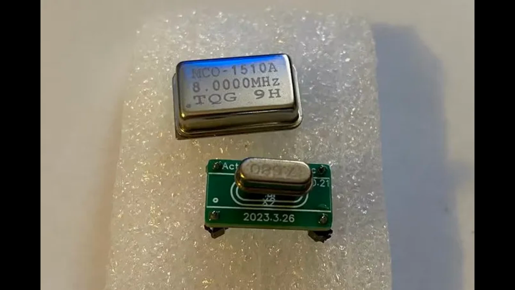Key points. Piezoelectric material. Quartz is the most widely used material for crystal resonators due to its exceptional piezoelectric properties. Other materials like lithium niobate, LiNbO3, and langasite, La3Ga5SiO14, are also used in specialized applications.